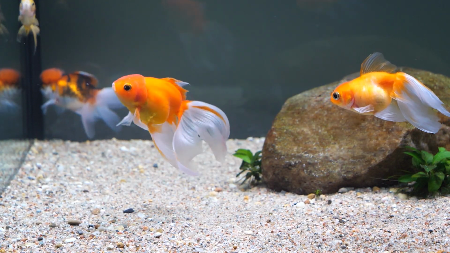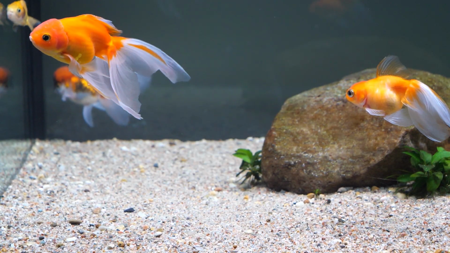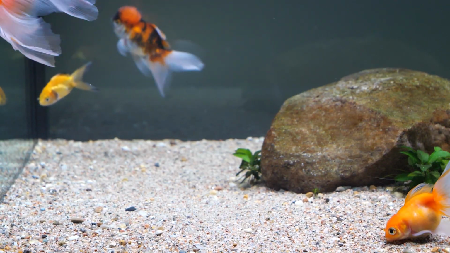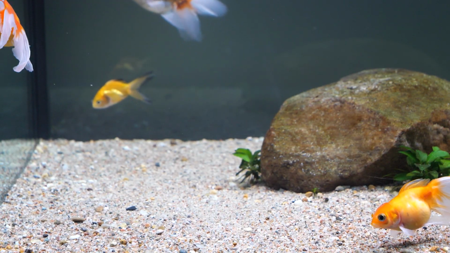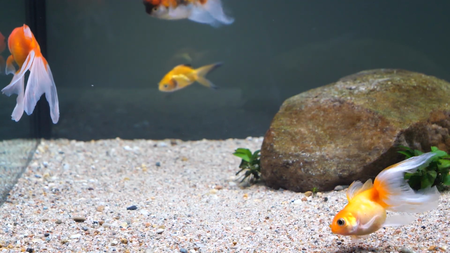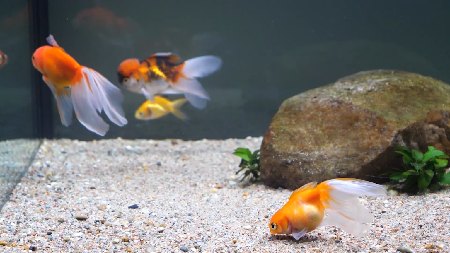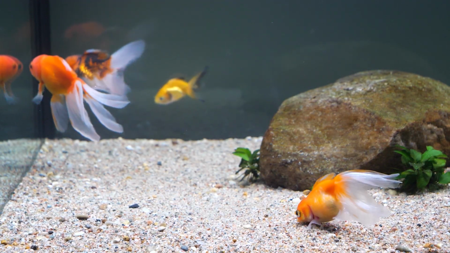So for best results, it's strongly recommended that you keep only fancy goldfish together. Mixing them with much larger wild forms like comets or larger koi is also really not a good idea, and it's certainly not a good idea to mix them with tropical fish that have all kinds of specialty behaviors and so forth. So keep them with other goldfish and all should go well.